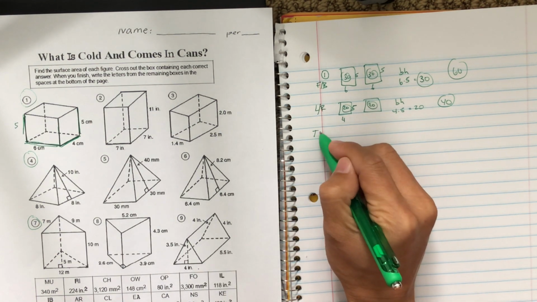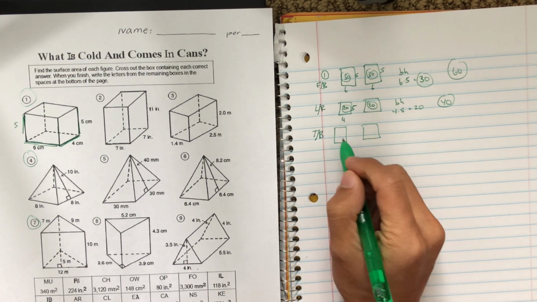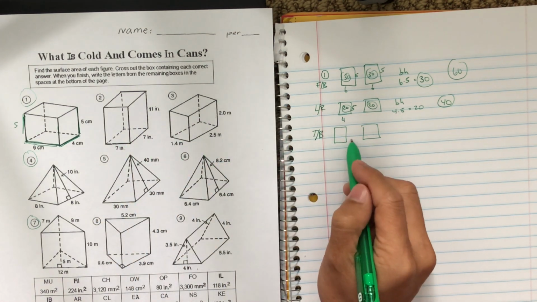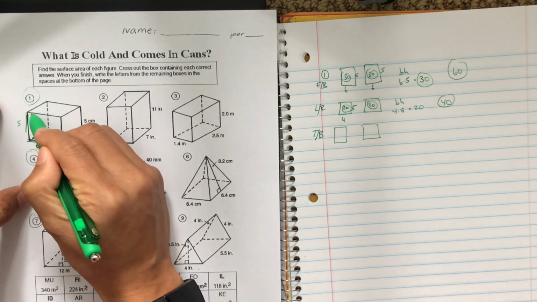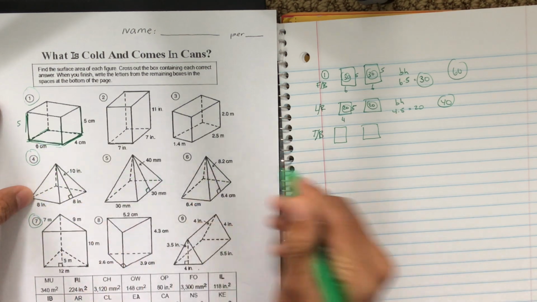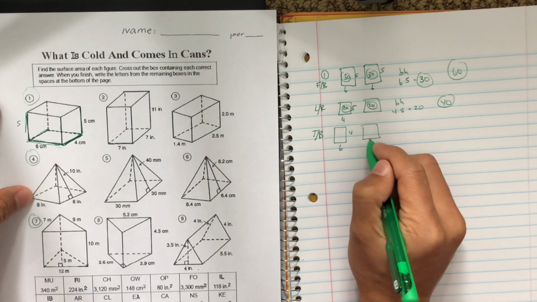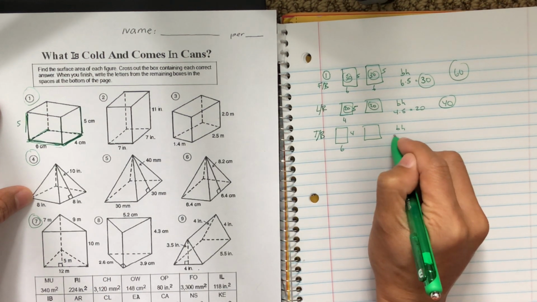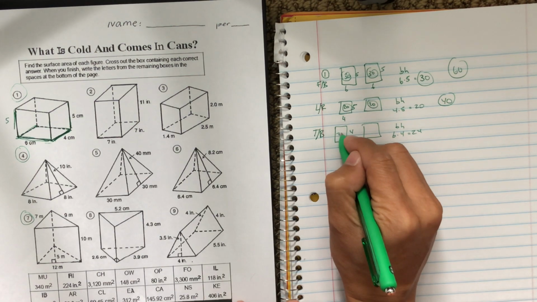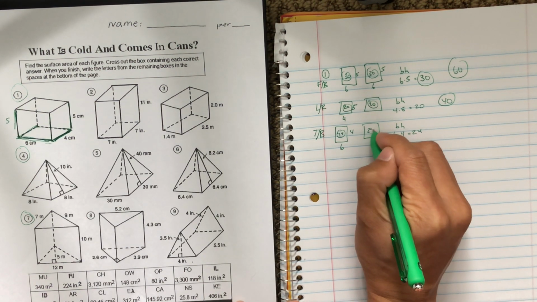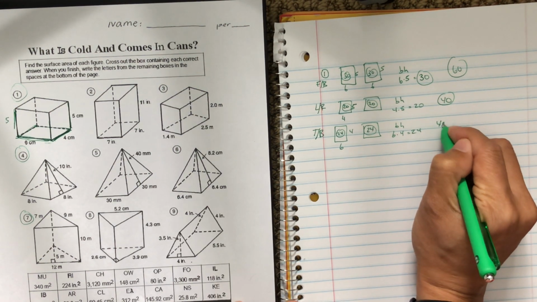And finally, let's do the top and the bottom. They're also rectangles. Notice the rectangles don't have to be accurate. They just need to kind of be placeholders. So we're going to do the bottom and the top. The base of the bottom is 6. The height of the bottom is 4. So 6 and 4, base times height. 6 times 4 is 24. Which means this is 24, which means the top is also 24. 24 plus 24, if you put it in your calculator, is 48.